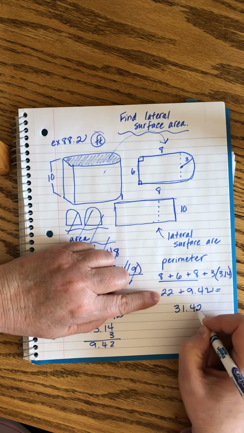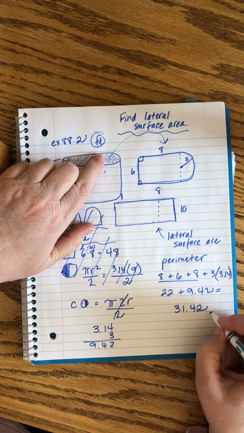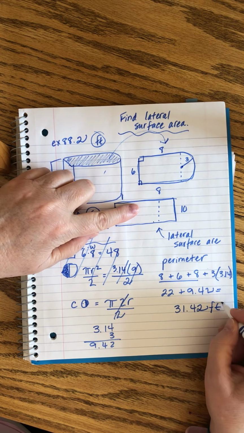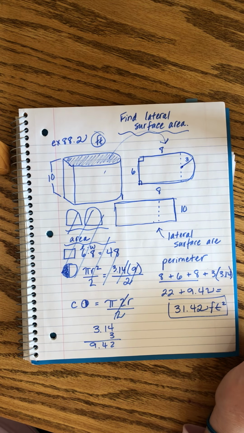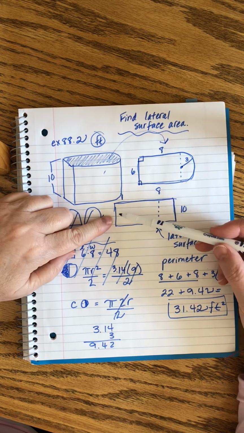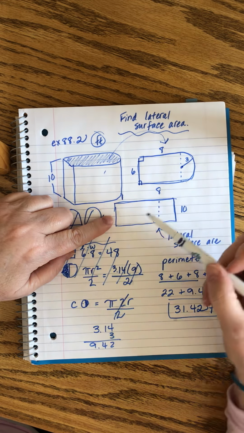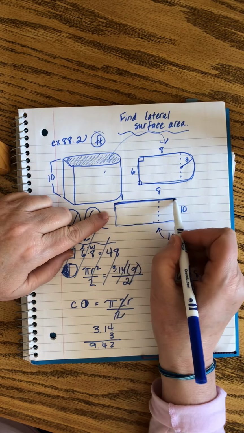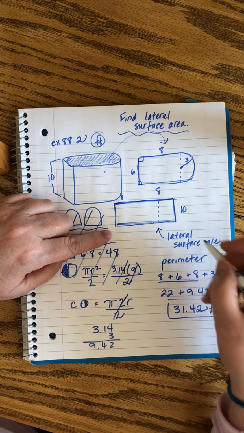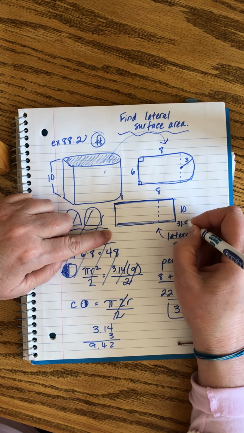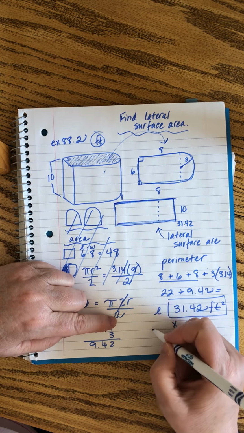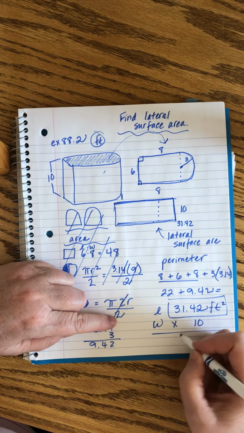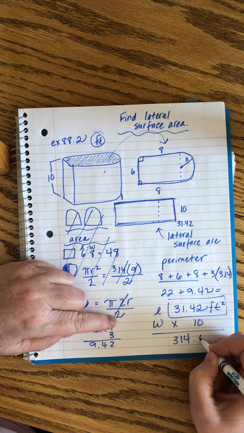And then the decimals just come along for the ride, and our unit is feet, and it's surface area, so that's a square. That's this length, right, 31.42. I have to multiply it by 10 because this is the length and this is the width, right? So I just bumped the decimal over.